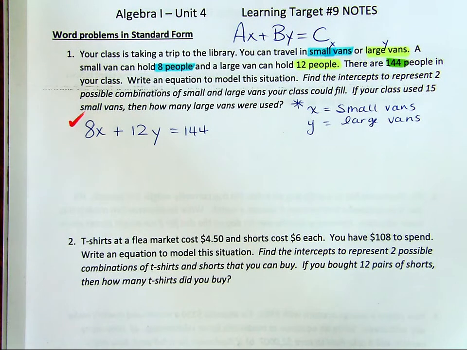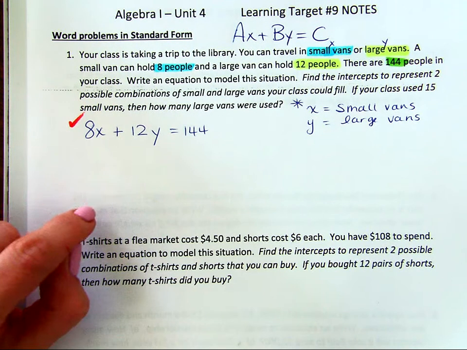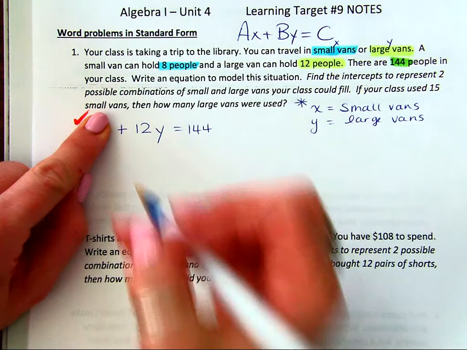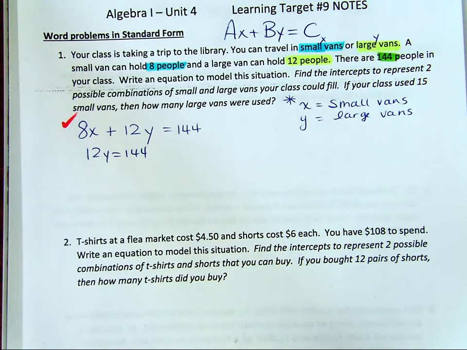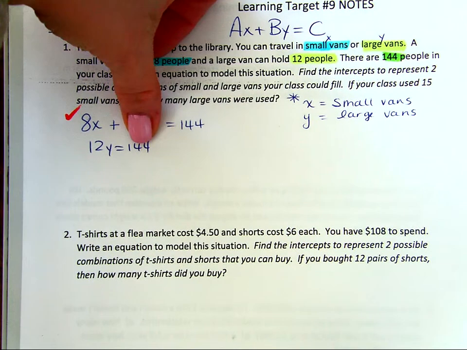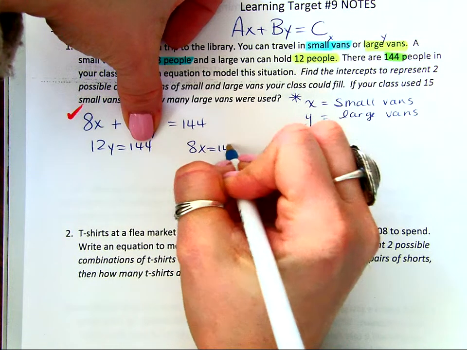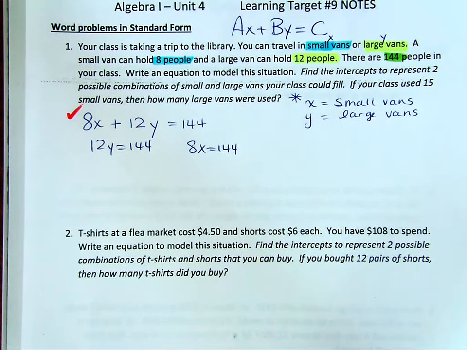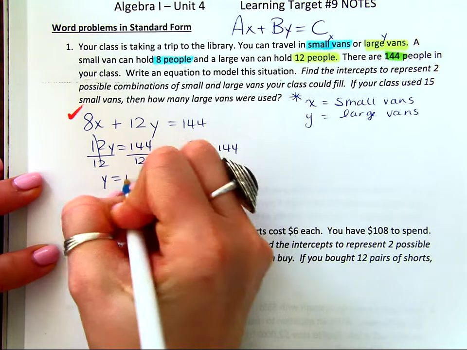So, remember, an intercept means it's on the axis. And if it's on an axis, one of the 2 points is 0, right? So, if I make X 0, 8 times 0 is 0, and I'm left with 12Y equals 144, right? If I make Y equal to 0, 12 times Y is 0, and I'm left with 8X equals 144. Okay? So now what I want you to do is what you know how to do. Solve these equations. Y is equal to 12.